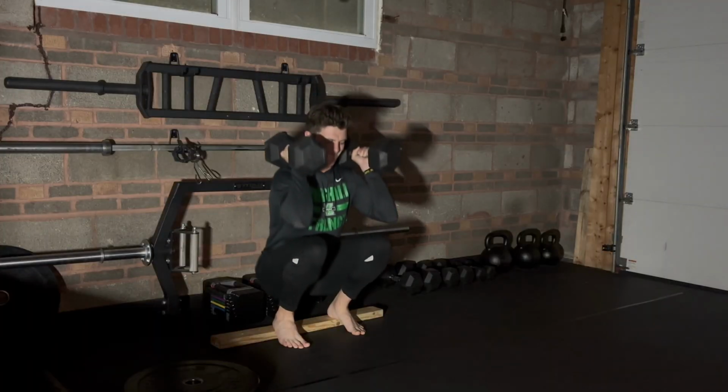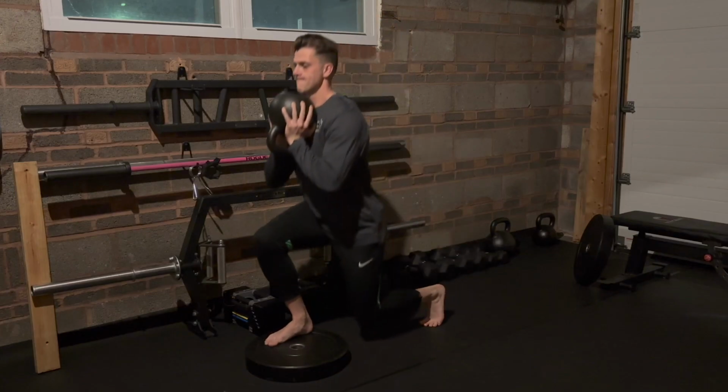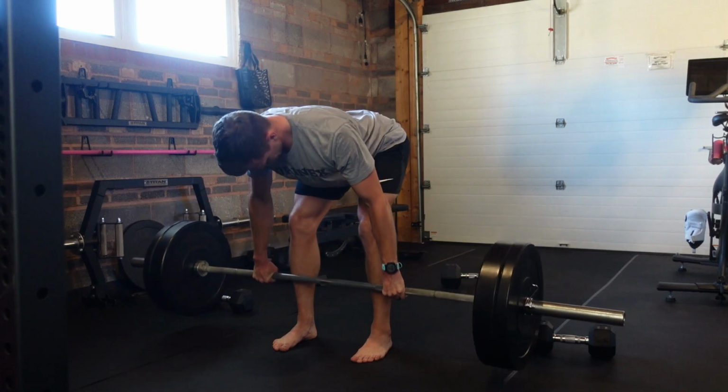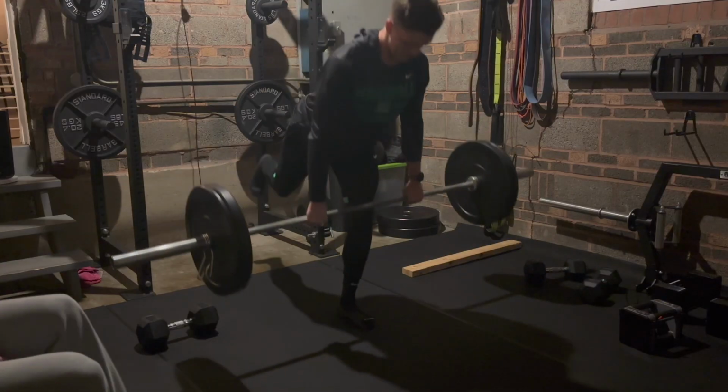Starting with the lower body, we have the squat pattern and the hinge pattern, and both of these can be done on 2 legs, referred to as bilateral, or 1 leg, referred to as unilateral. So here's an example of a bilateral squat, a unilateral squat, a bilateral hinge, and a unilateral hinge.